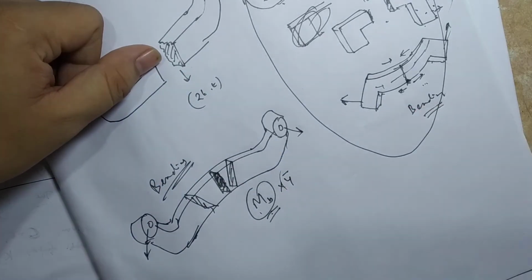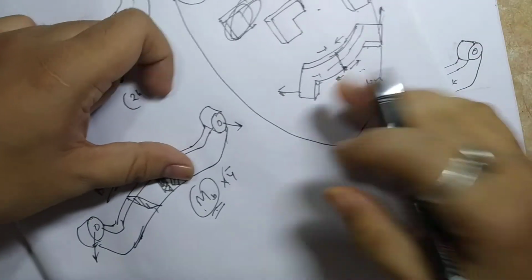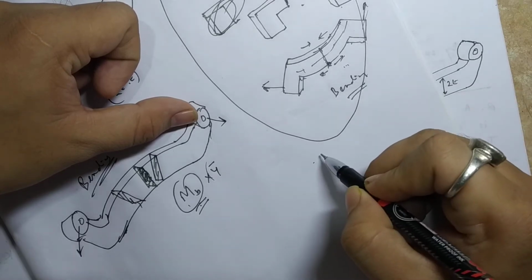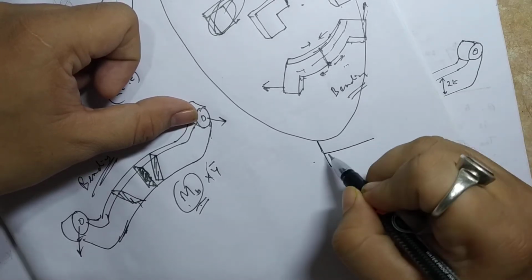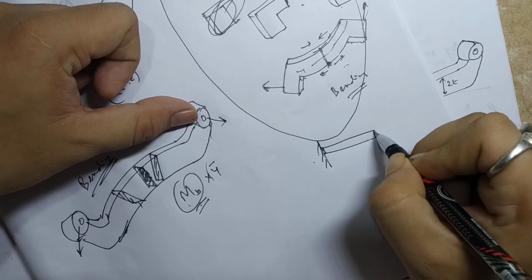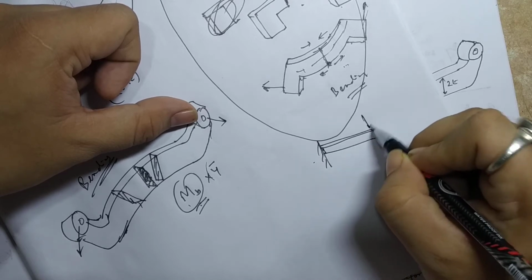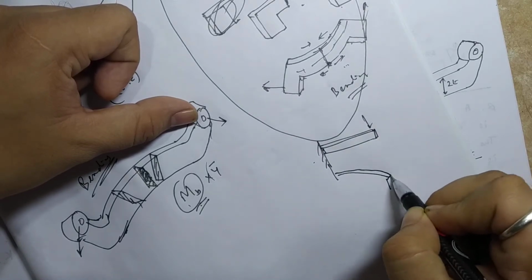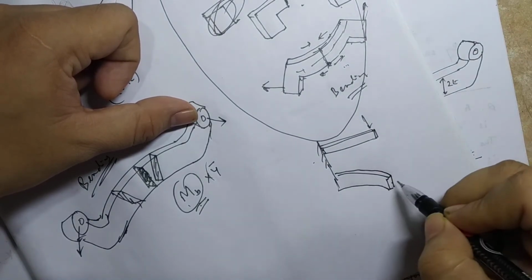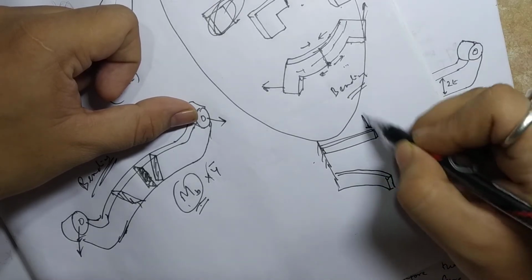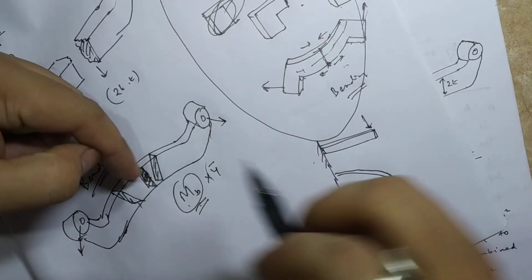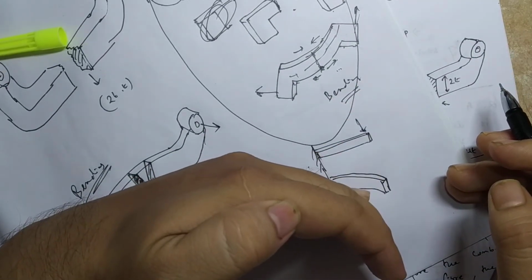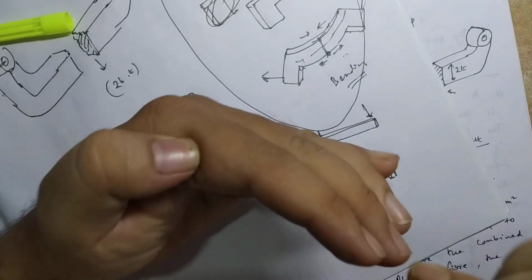So the concept of bending that you have learned in your strength of materials is important. Suppose there is a cantilever beam like this. Cantilever beam here, and if you apply a load like this, then your beam will bend in this manner. Then you always have to look, because your load is vertical here. The beam was initially like this, then it has bent in this manner. So you have to look at this cross section.